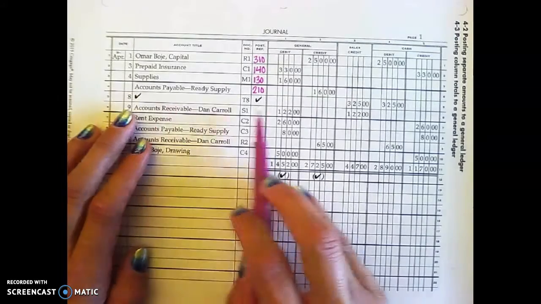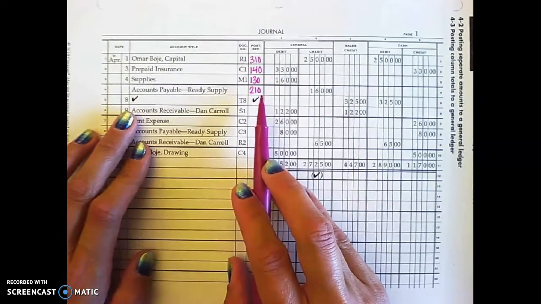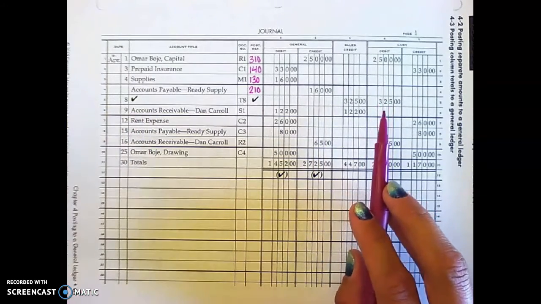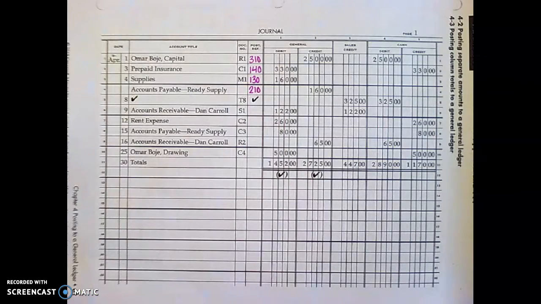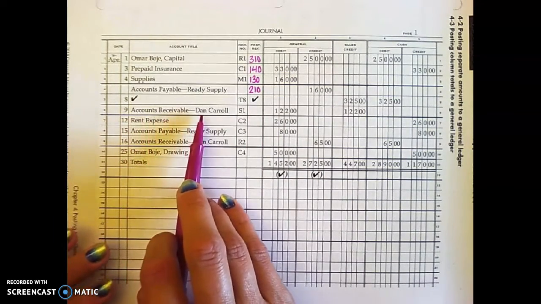Now, on the 8th, there's nothing to post, which is nice. That's why we have put that check mark in there, because we only put numbers here in special amount columns, so they are only posted as totals, so we don't have to do anything for that one, which is really nice. The next one on the 9th, we have accounts receivable Dan Carroll.